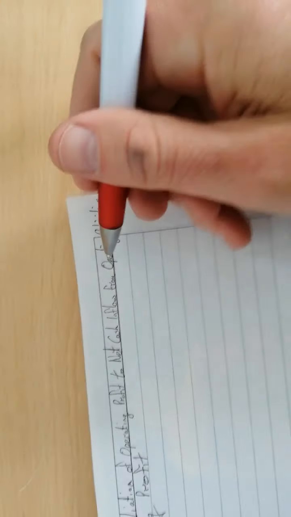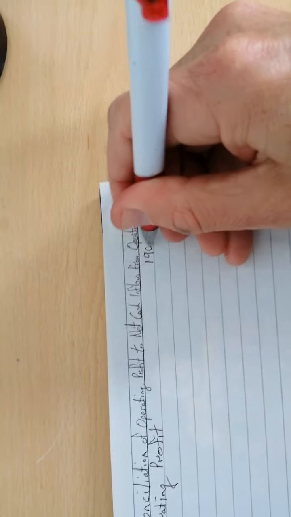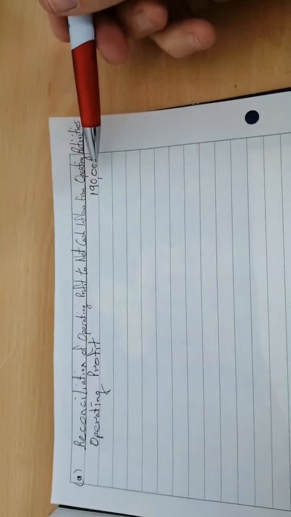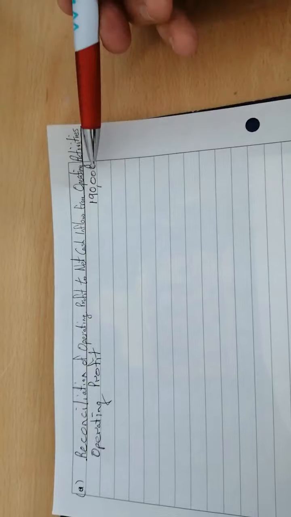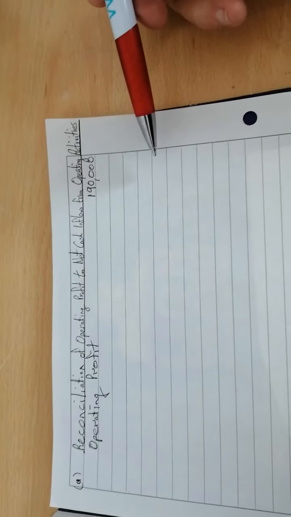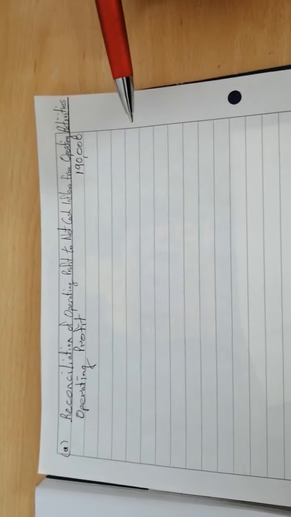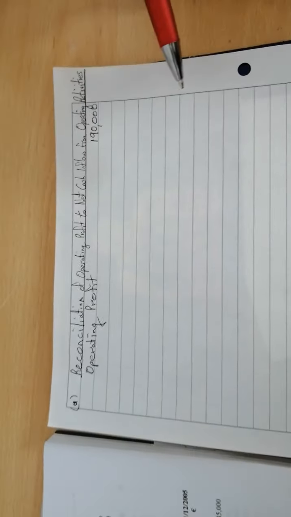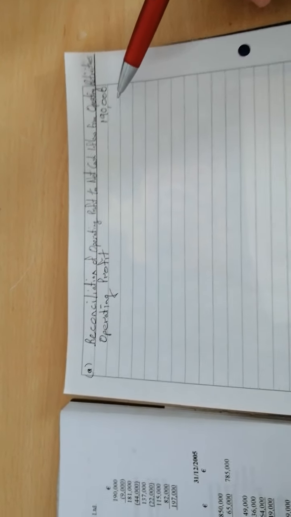Okay. And there's only going to be about 4 or 5 lines here, and there's only going to be one column over here as well. And we'll just include the stuff that's in an ordinary level question. There may be 1 or 2 extra lines in a higher level question, but for now, just the ordinary level. Okay, so the operating profit is 190,000.